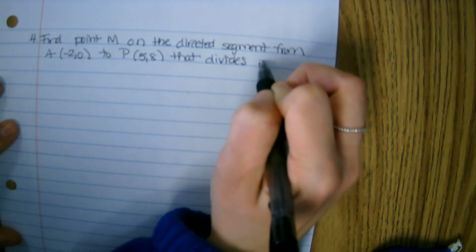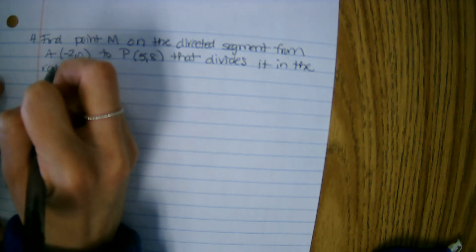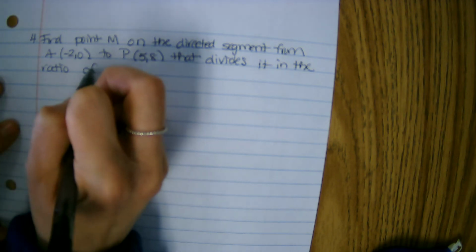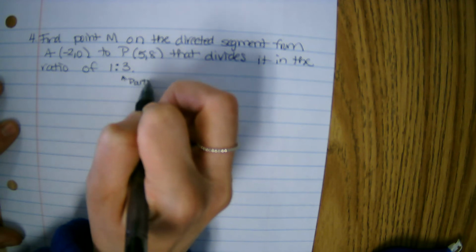That divides it in the ratio of 1 to 3. So this is our partition ratio.